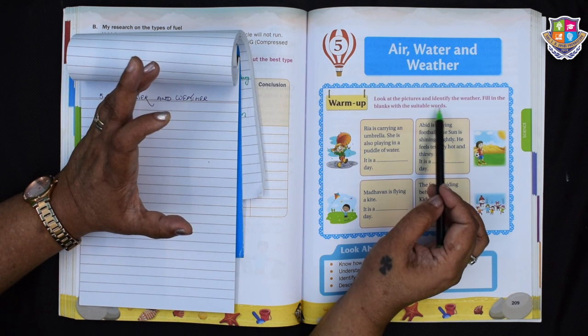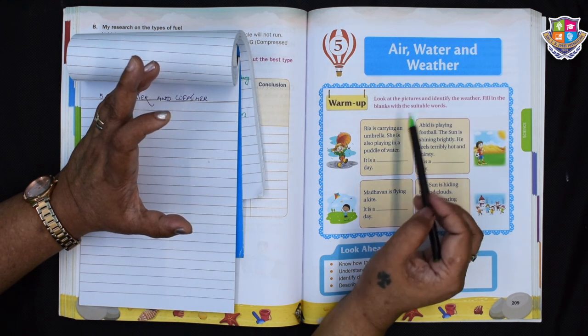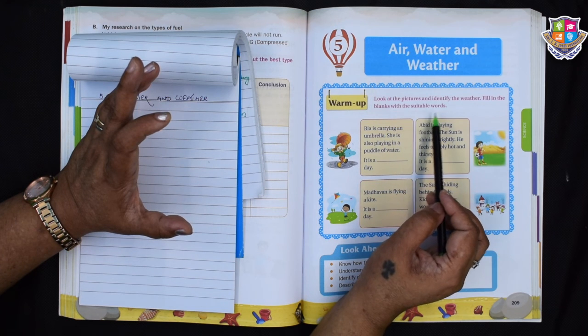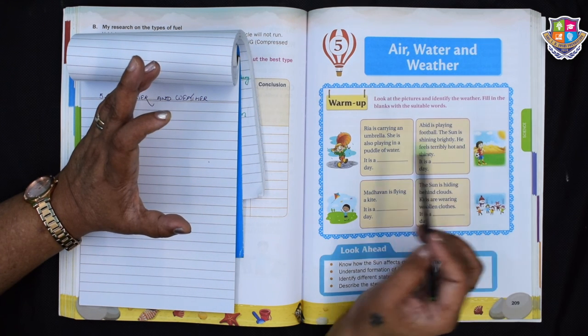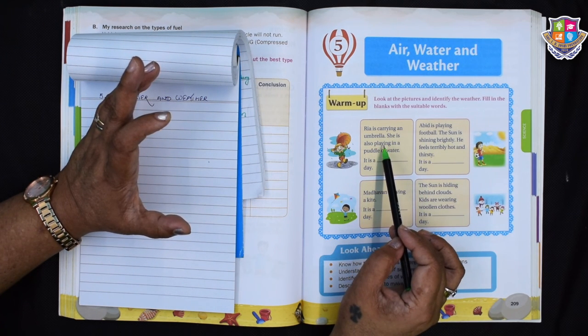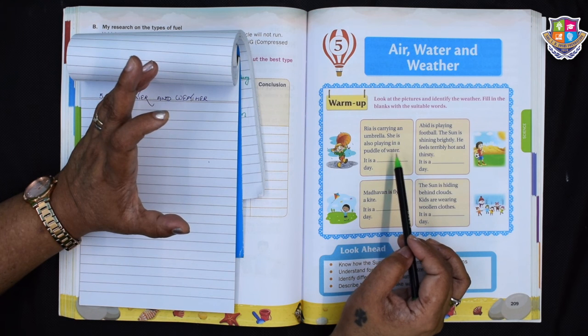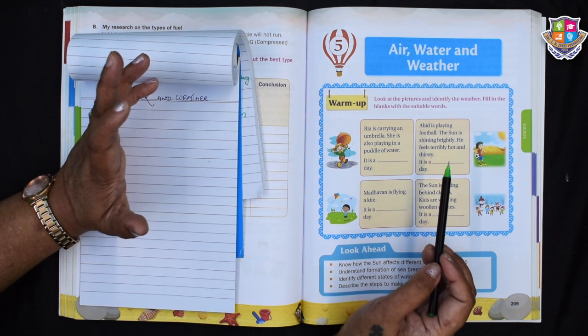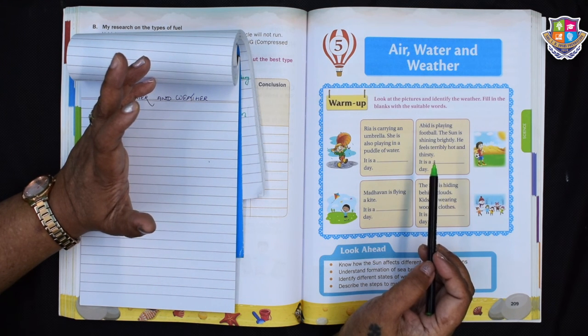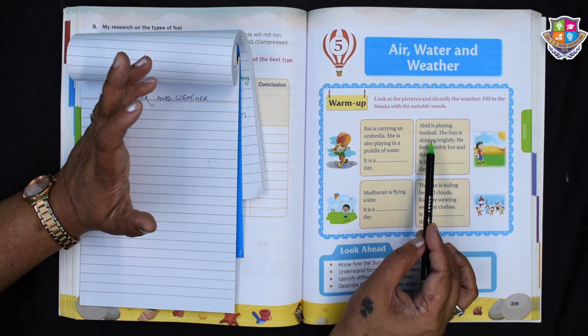Look at the pictures and identify the weather. Fill in the blanks with the suitable words. Okay, now Ria is carrying an umbrella. She's also playing in a puddle of water. It is a which day? It's a rainy day. Abid is playing football.